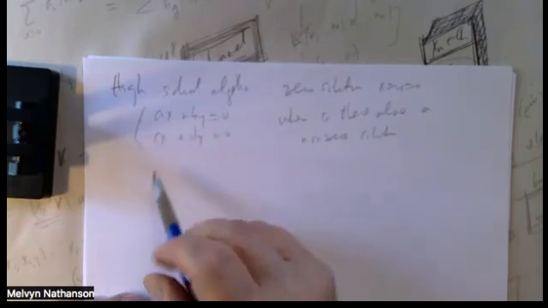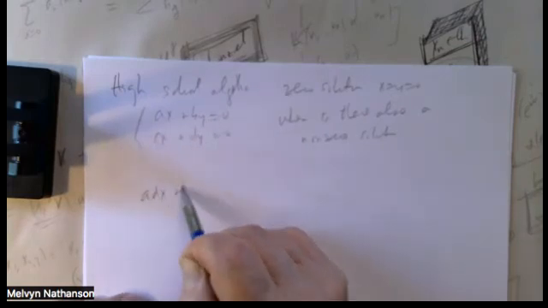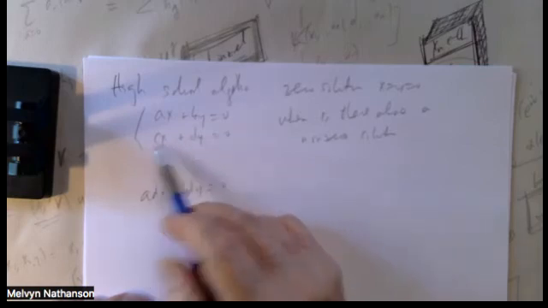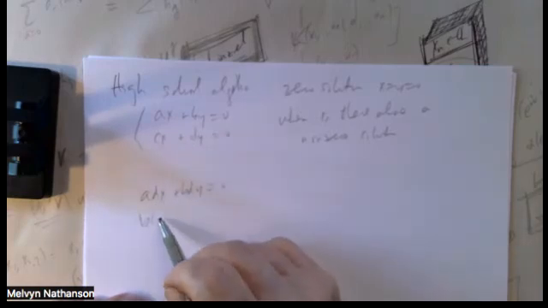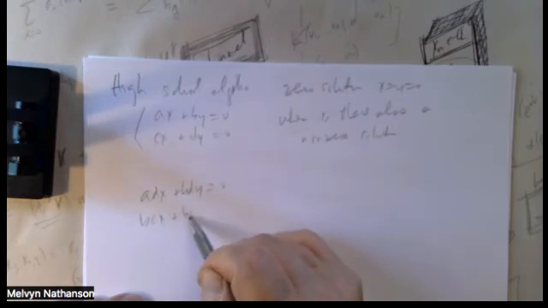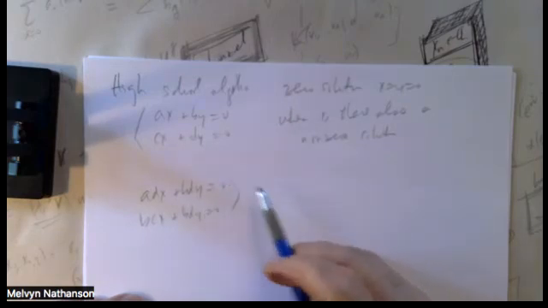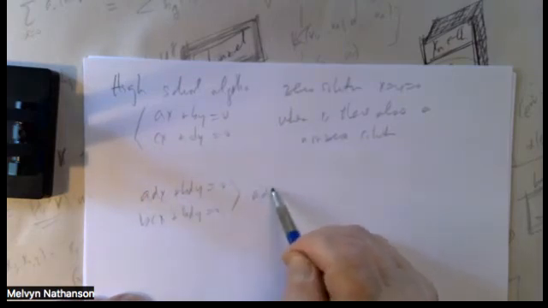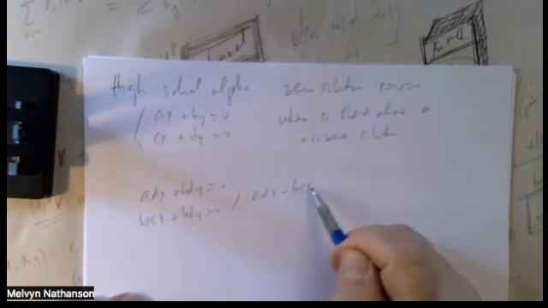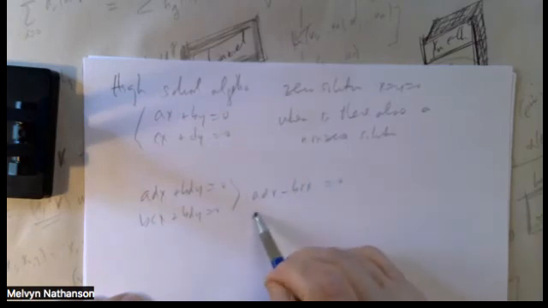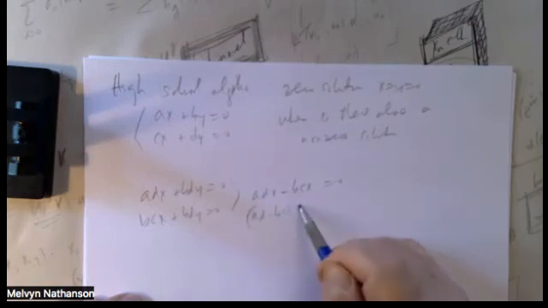Well, if we multiply the first equation by d and the second equation by b and subtract, you get adx - bcx is 0, or (ad - bc) times x is 0.